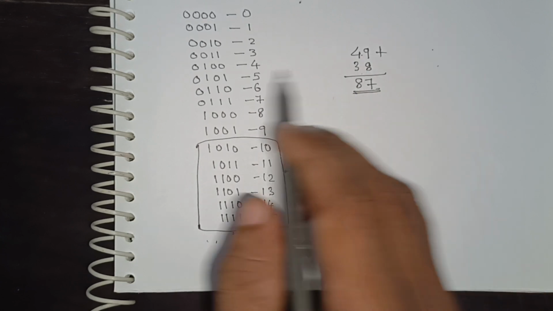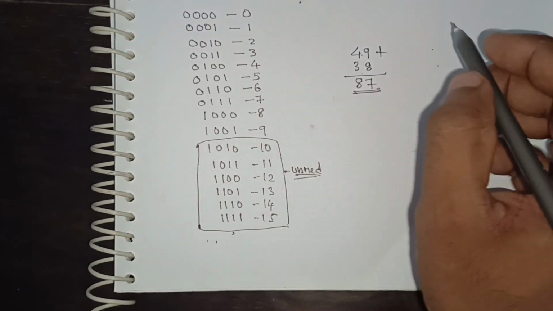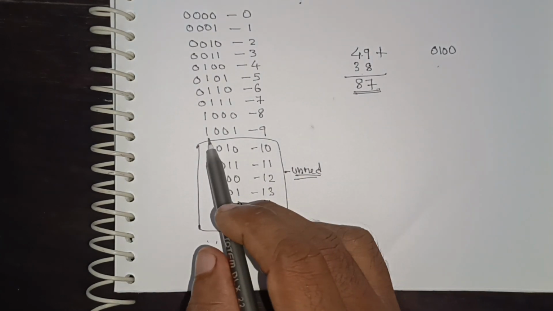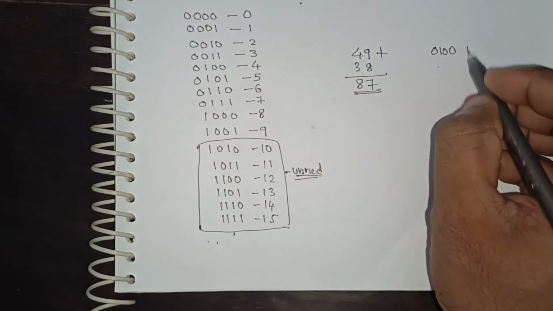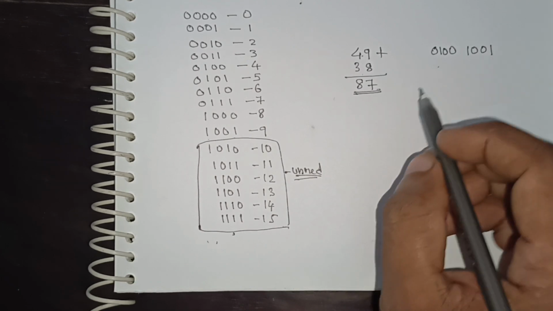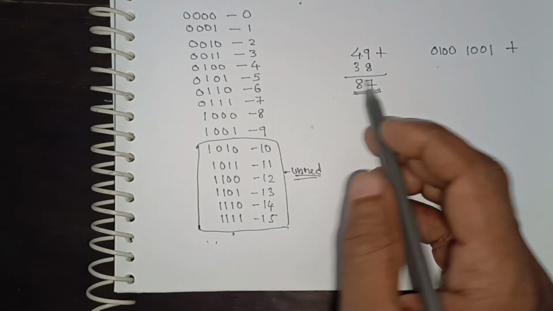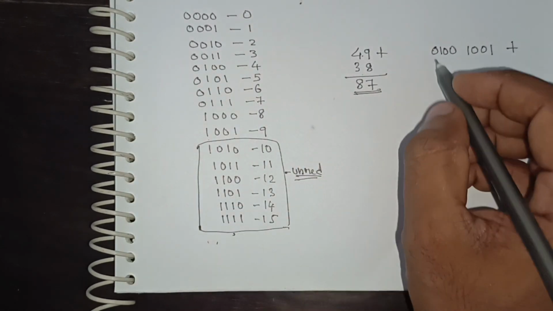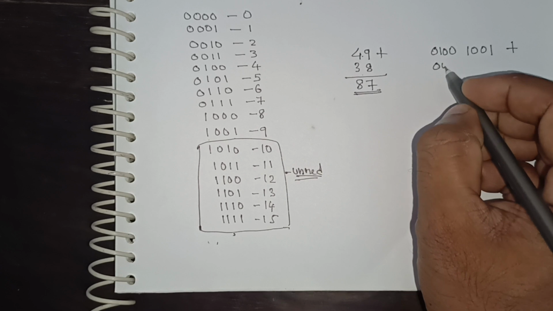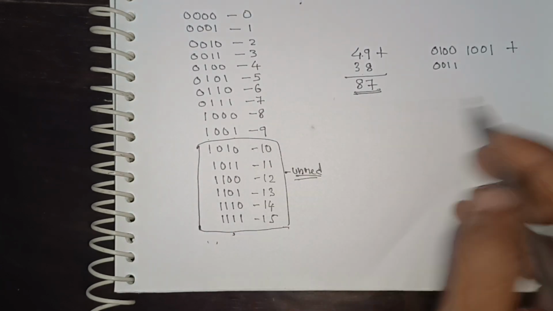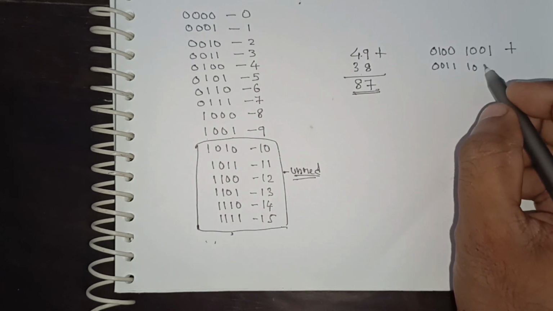For 4 we substitute 0 1 0 0, and for 9 we substitute 1 0 0 1. Then for 38, for 3 we substitute 0 0 1 1, and for 8 we substitute 1 0 0 0.